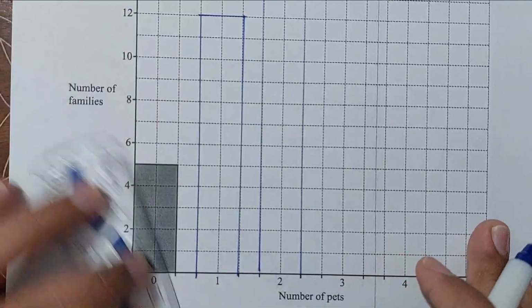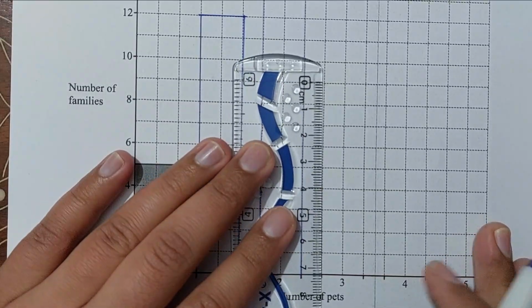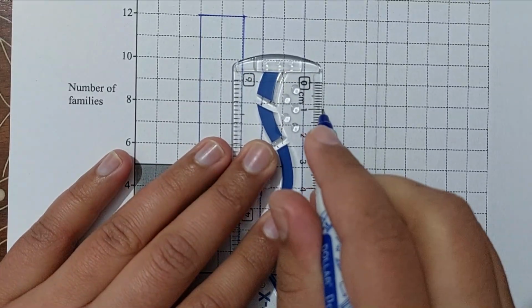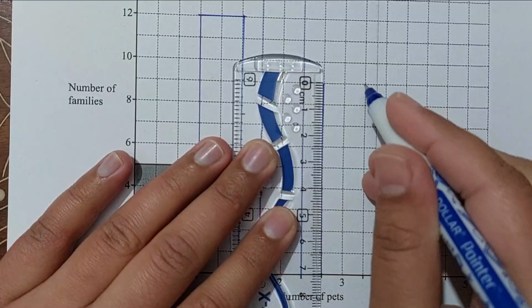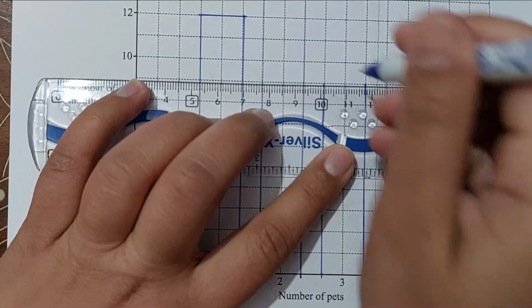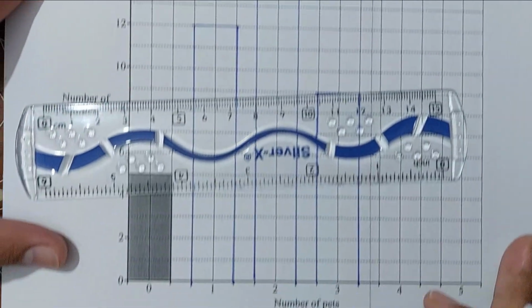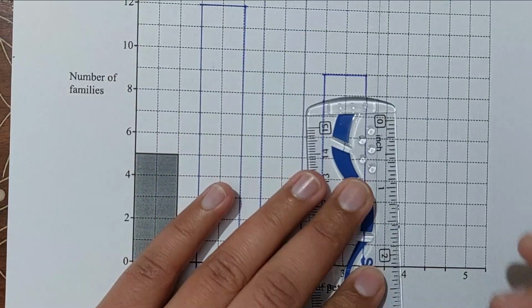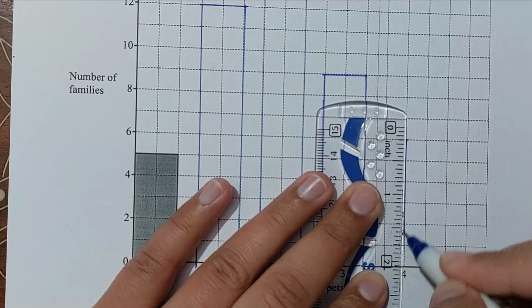Where is 9? This is 3 pets, 8, and this is 9. All right, 4 pets, 6 families. Okay, for 4 pets, 6.